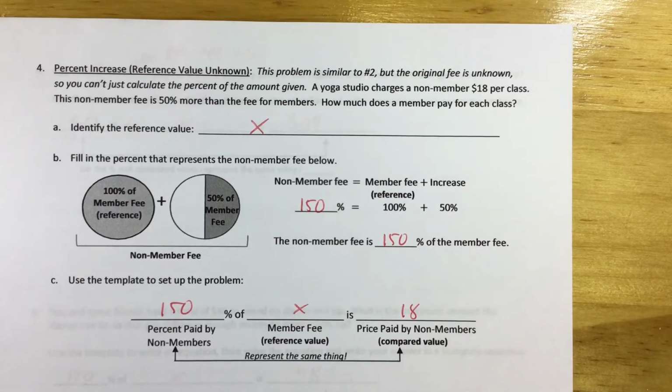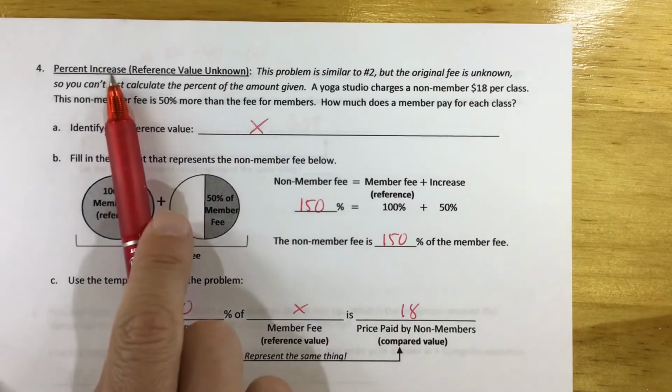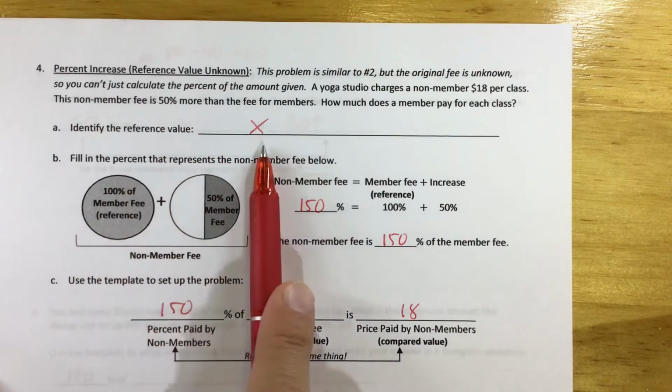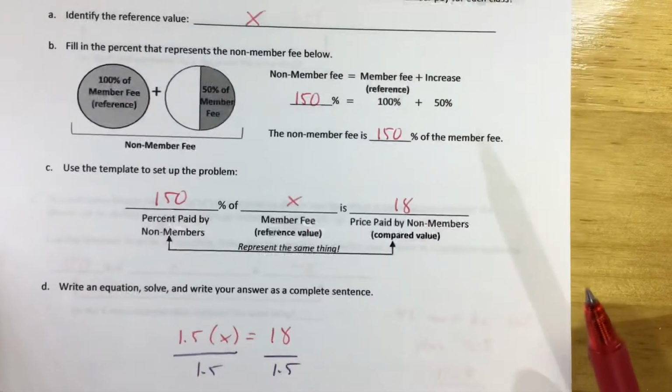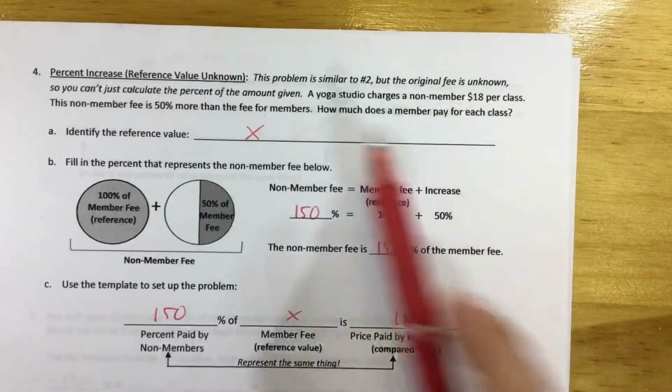All right, question 4 is going to take us back to a percent increase problem. We've basically been going back and forth between percent decrease and percent increase. The methods are generally the same. So the main purpose of this question is to do a percent increase with the reference value as the X. So it's a lot like number 3, except you're going to be adding 100% versus subtracting from the 100%. So I should probably read the problem real quick.